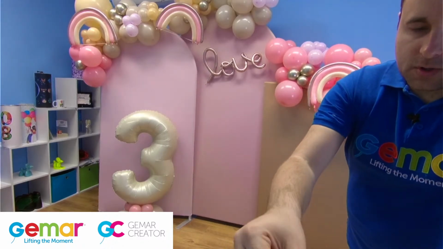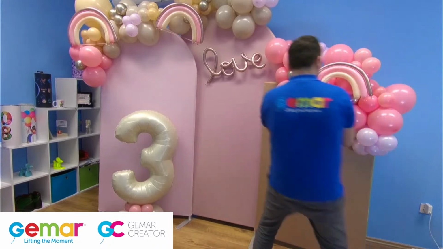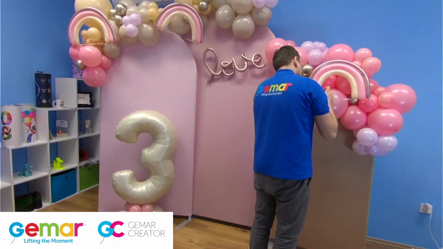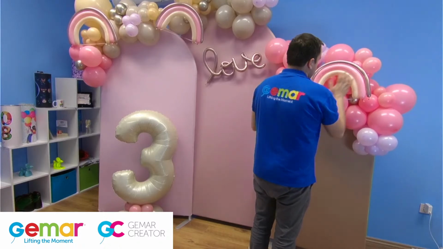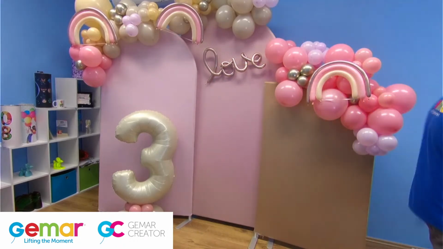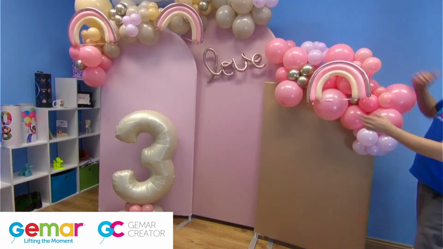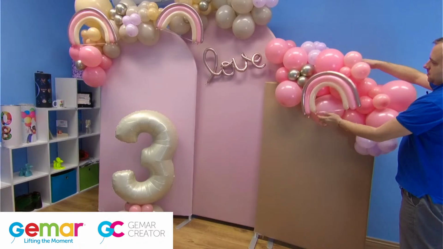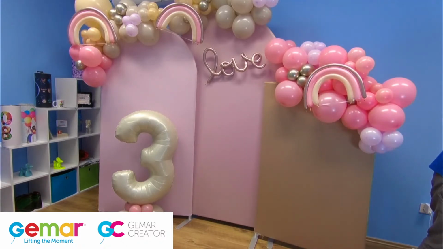Okay, one more glue dot. Right there. Let's just move from the picture. I think it looks really good.